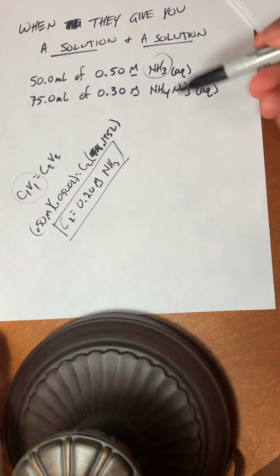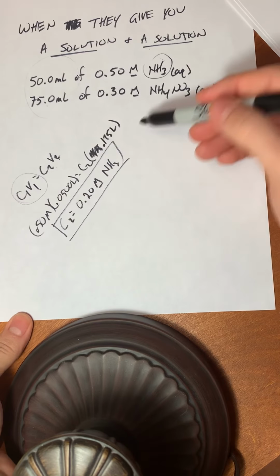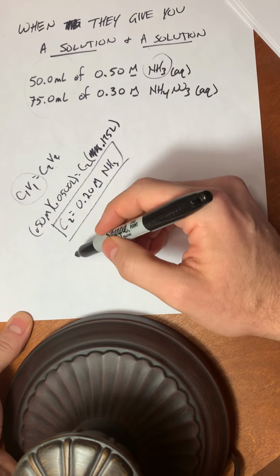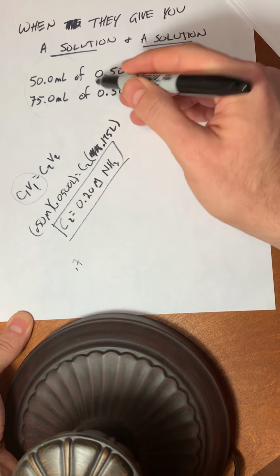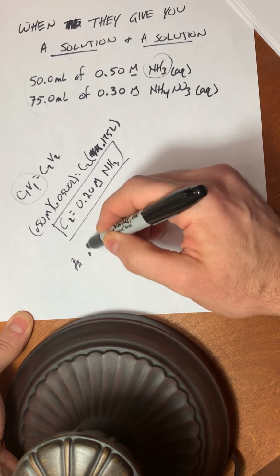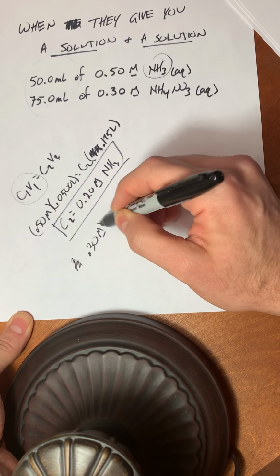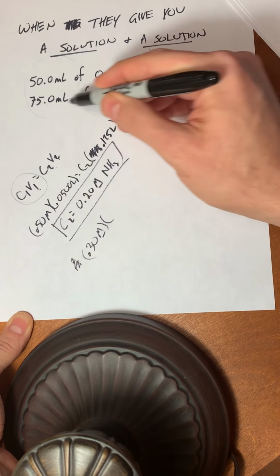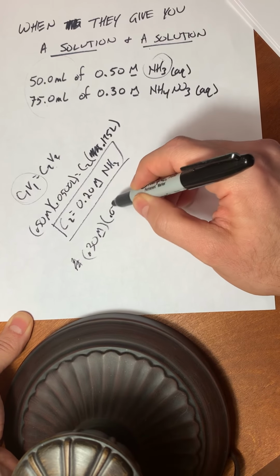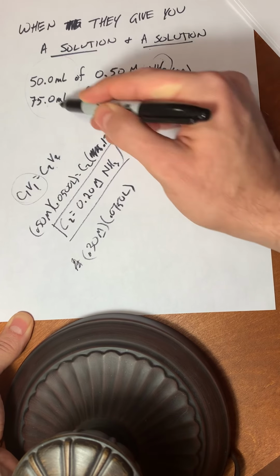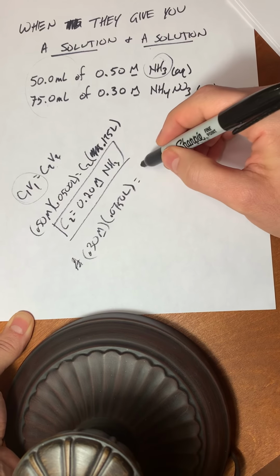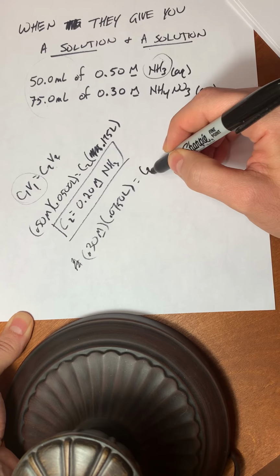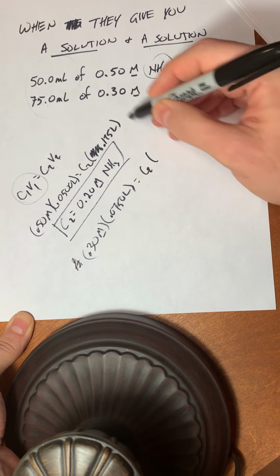Well, I need ammonium to make a buffer, so fortunately we can do kind of the same thing. We can take our C1, which is 0.30 molar. The volume there is 0.0750 liters. Those are the pre-mixed values. The post-mix values are going to be the new concentration that I want and the new volume.